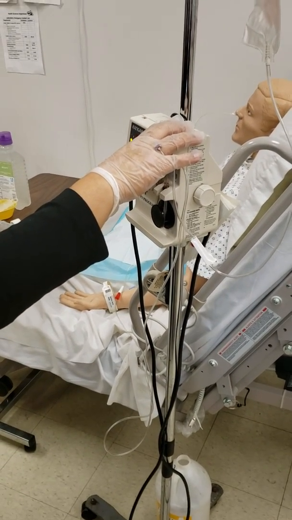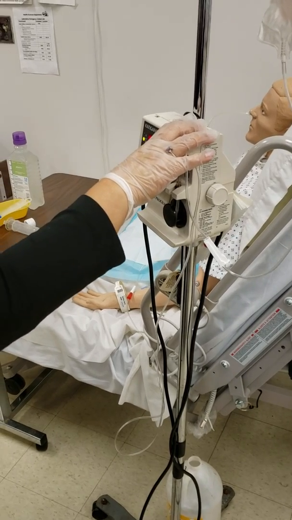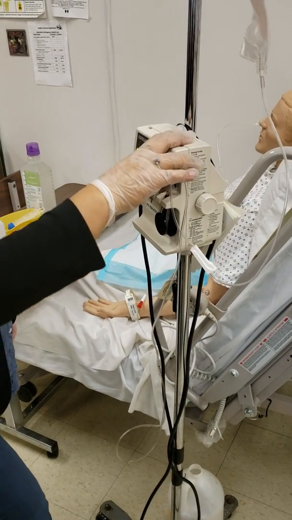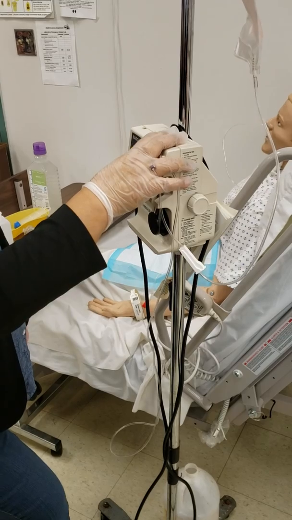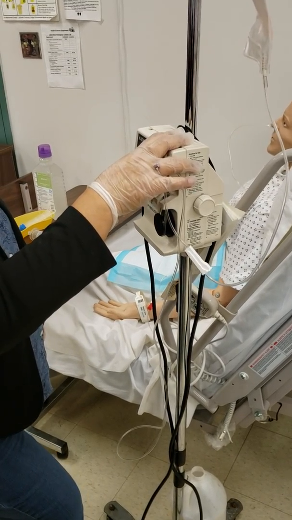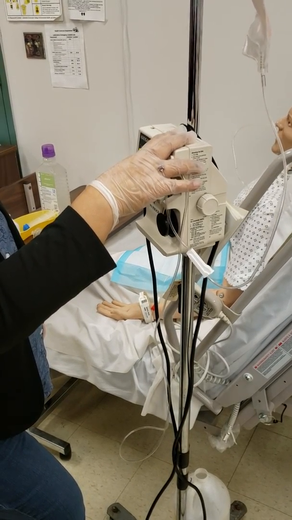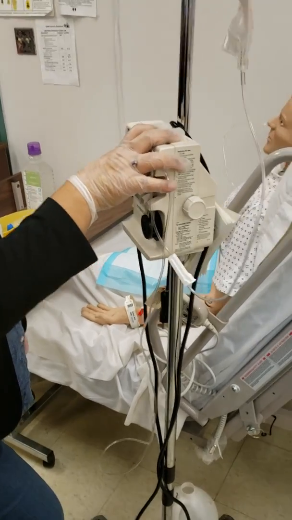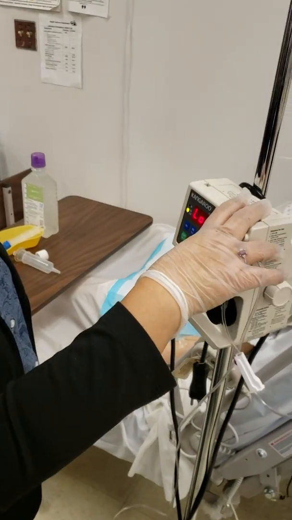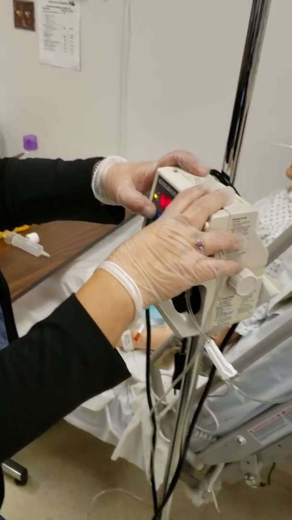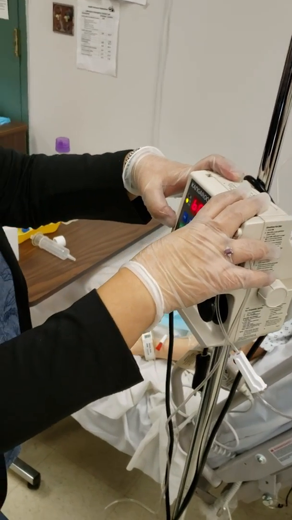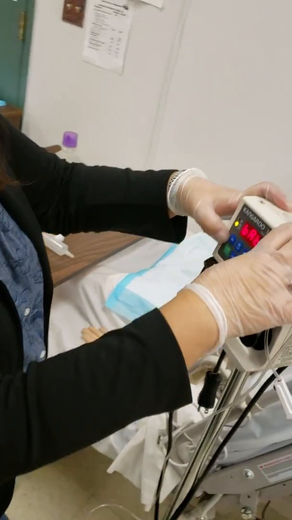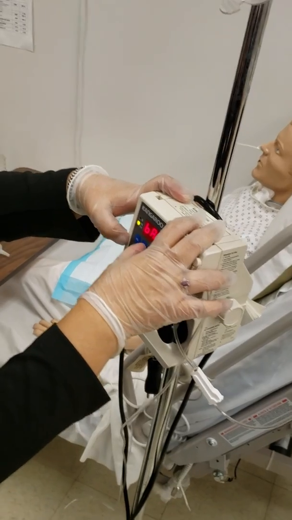Hopefully it has enough batteries. Oh, low bat. Right. So the first is you're gonna put how much? Let's close it. This is the volume. Can you see?